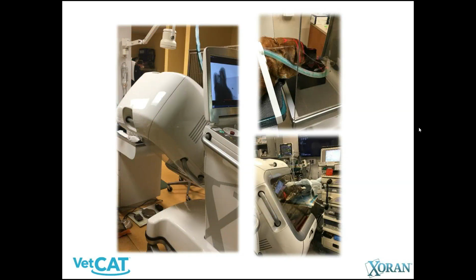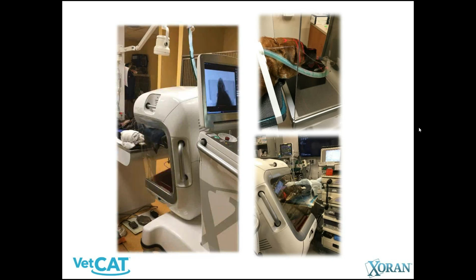Here's again the VetCAT in clinics. The patient is on the procedure table. When it's time to take a CT scan, the patient is positioned such that we can bring the machine around the head, and then we can spin the gantry around the patient.